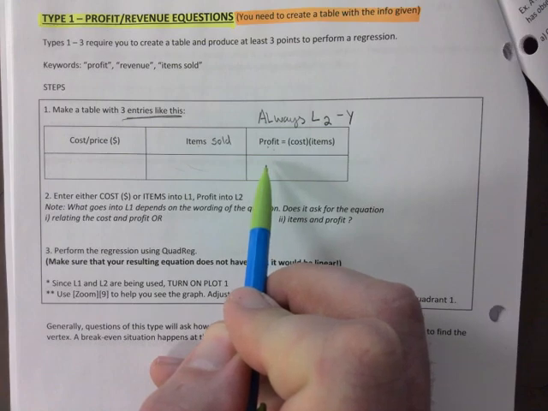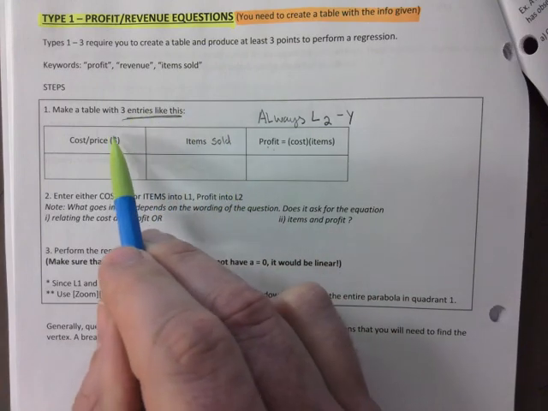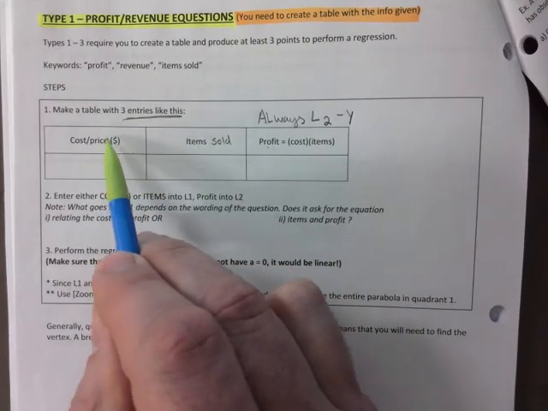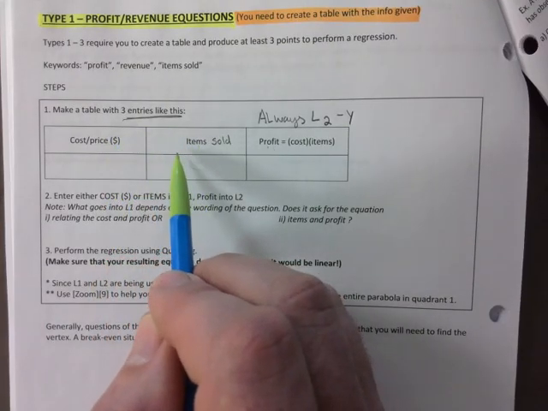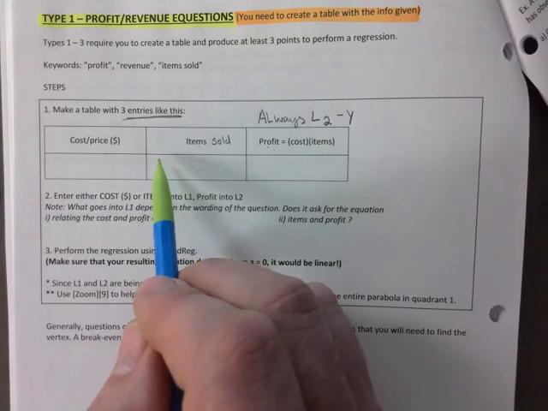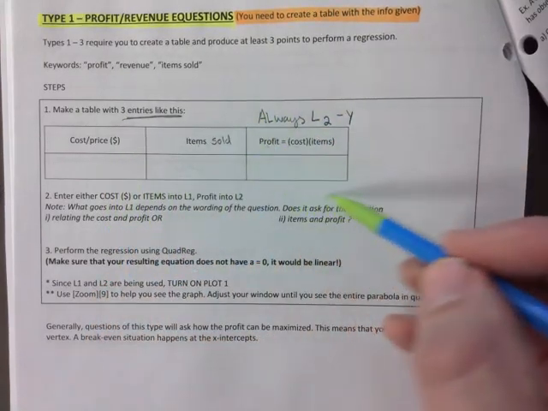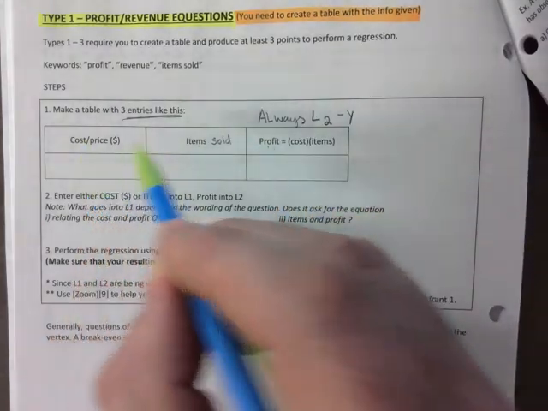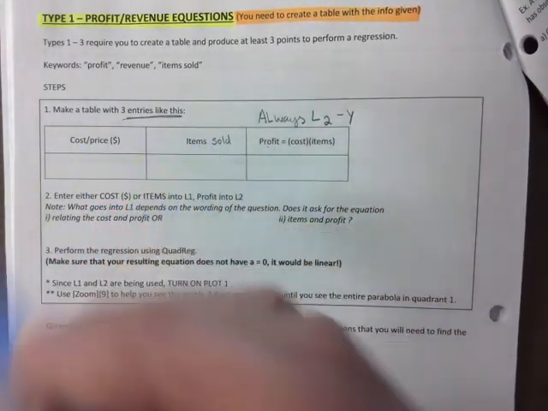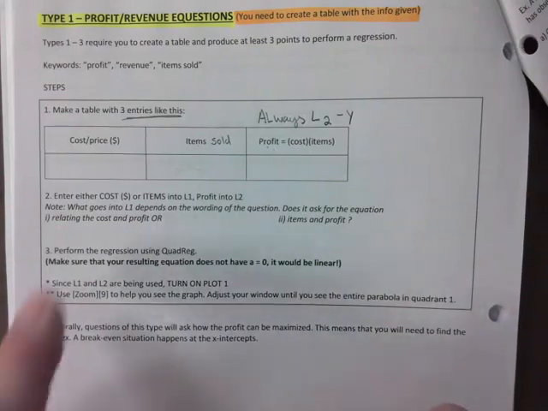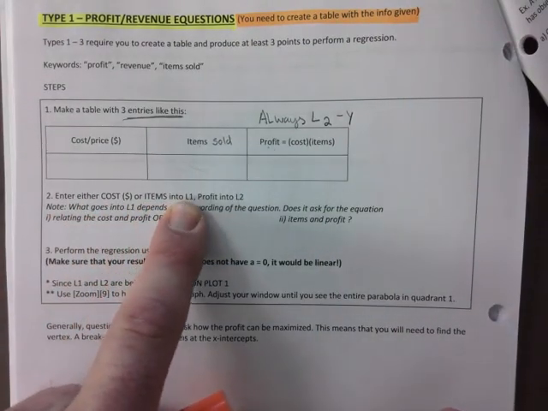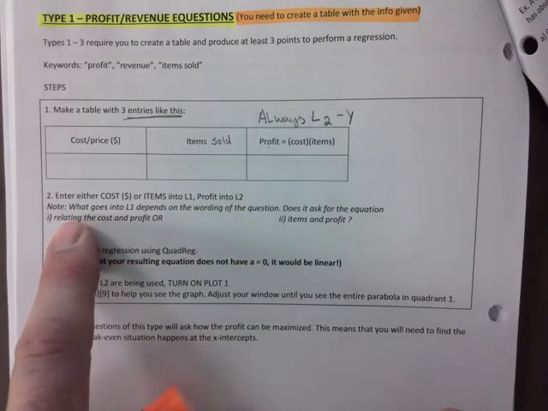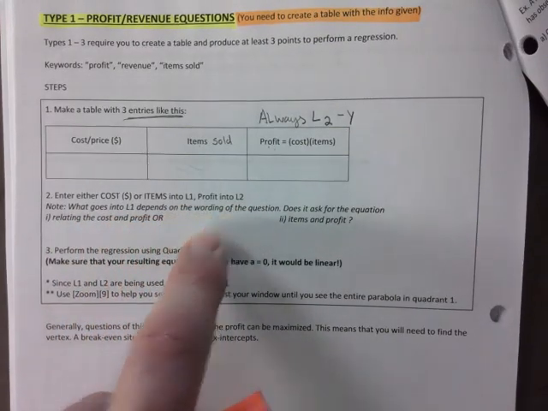What you never ever want to do, listen carefully, is make this L1 and this L2. Then you're going to get a linear equation. It's not going to be a quadratic equation, okay? So this one is always L2, and L1 may be one of these two. You just have to watch out and read carefully. Enter cost or items into L1, profit into L2. Note what goes into L1 depends on the wording of the question.